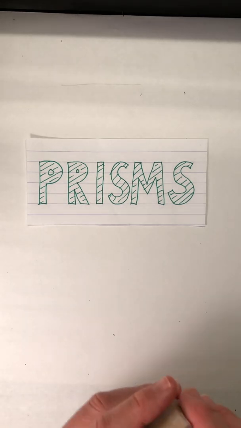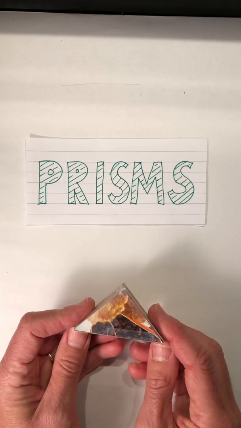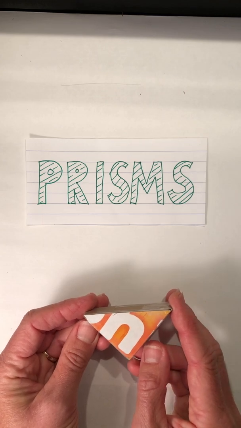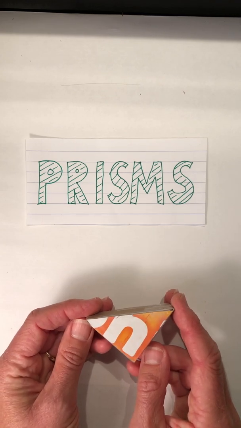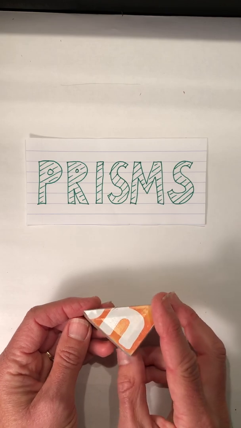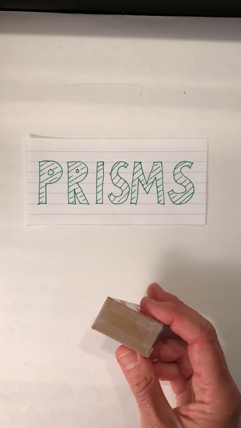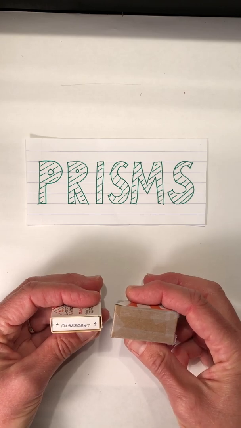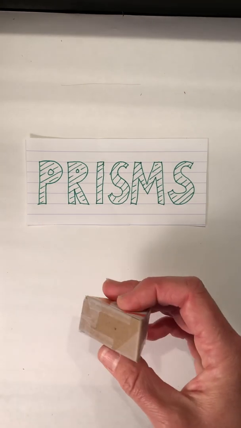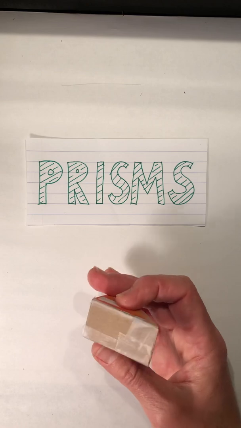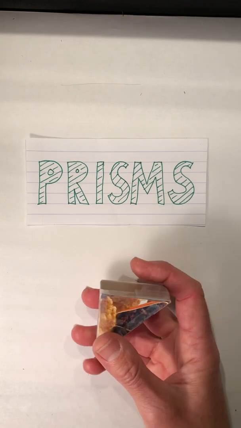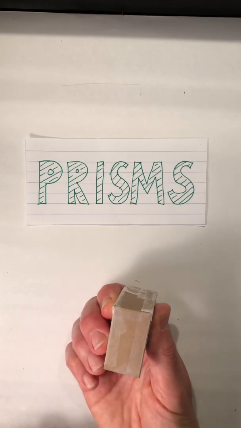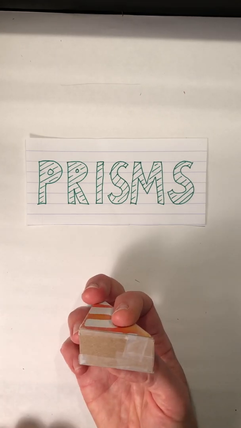Now we're going to look at a triangular prism. This has matching bases, top and bottom, that are triangles. That's why we call it a triangular prism. But strangely enough, just like the rectangular prism that had rectangle sides, my triangular prism also has rectangular sides. It's kind of weird, but no matter the shape of the base, the lateral faces, the sides, are going to be rectangles.